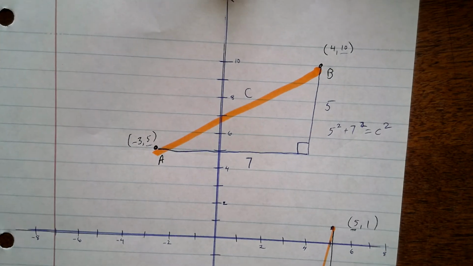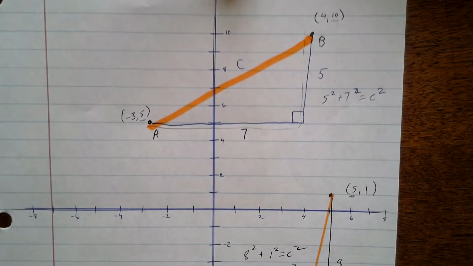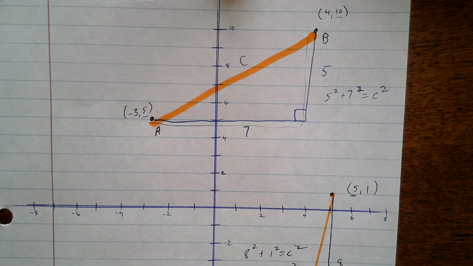Okay, so that is another option. And we could have done that with this one. In fact, we started it, but we didn't finish it. So you can either use that right triangle way of doing things, or you can use the formula. Either way should get you the correct distance.